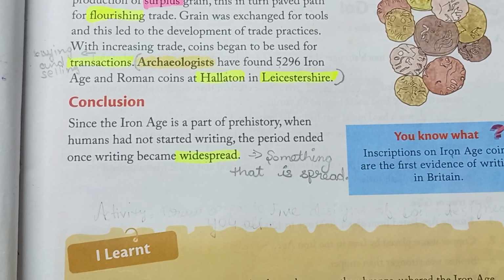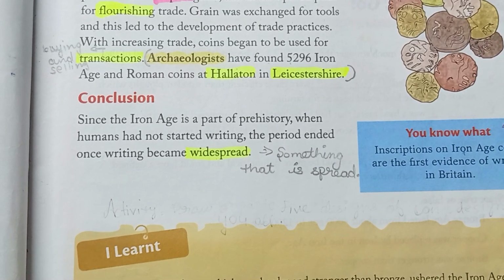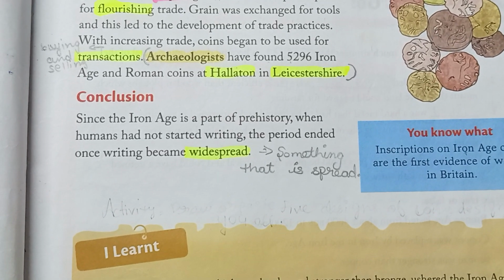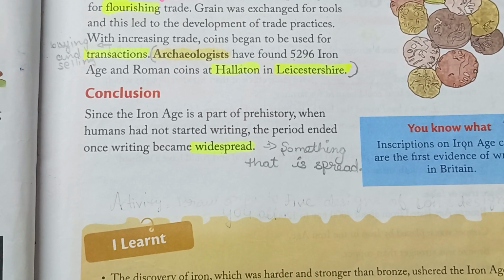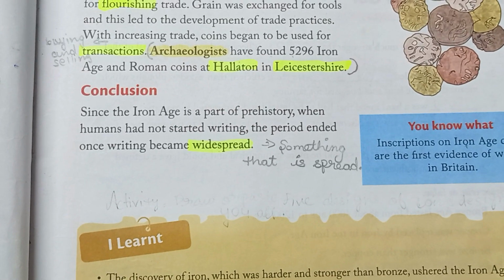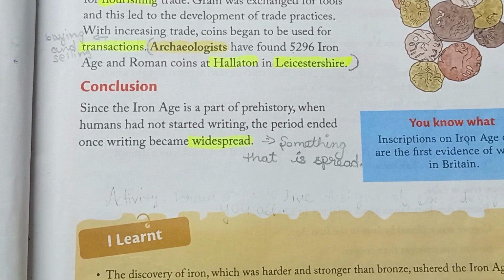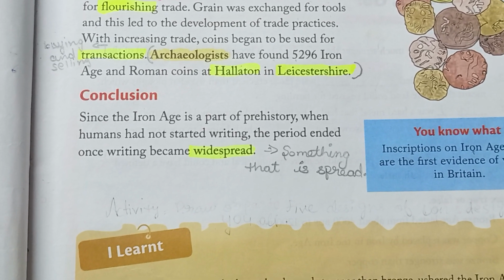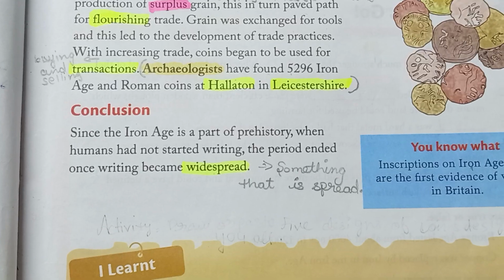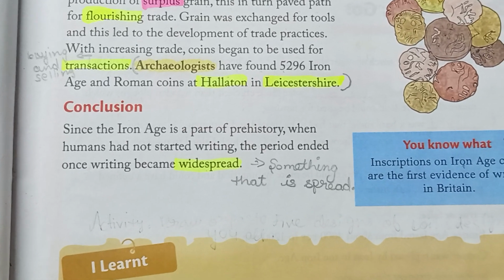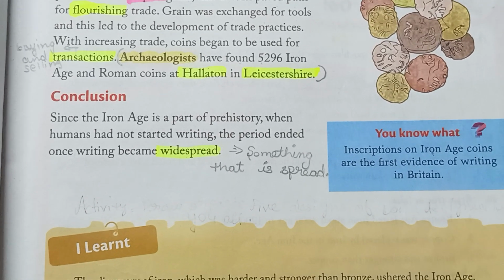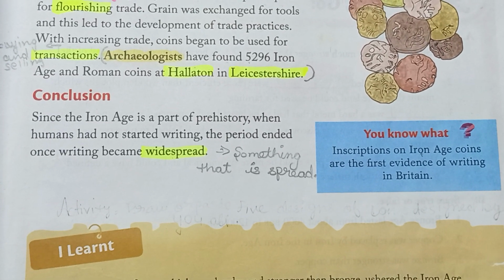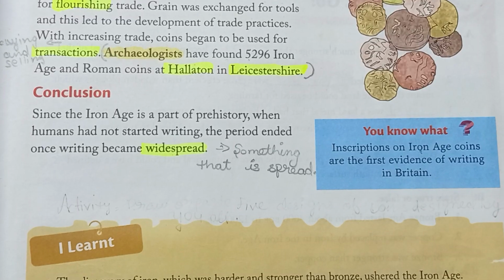Since the Iron Age is a part of prehistory, when humans had not started writing, the period ended once writing became widespread. So this period ended when writing became widespread, meaning spread all around the world. Do you know what? Inscriptions on Iron Age coins are the first evidence of writing in Britain.